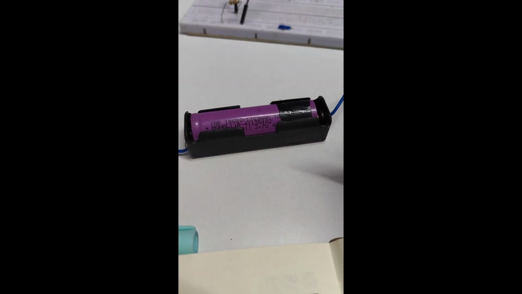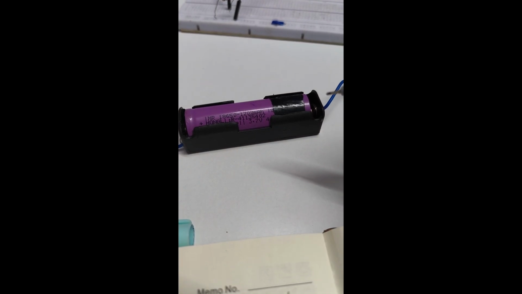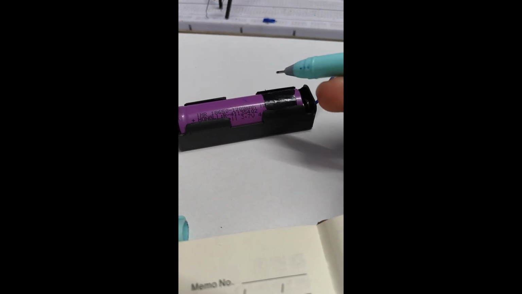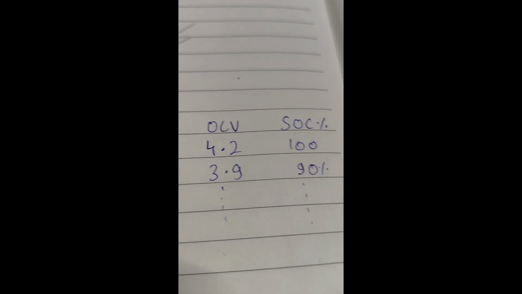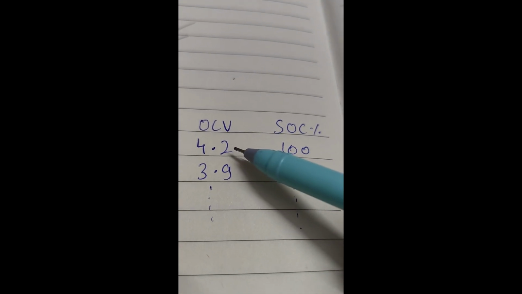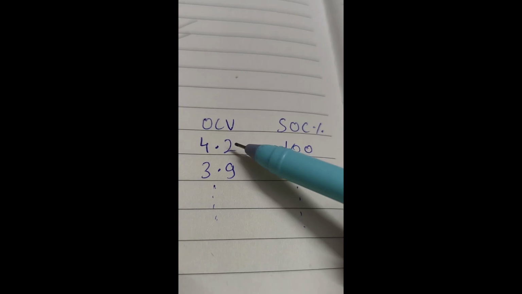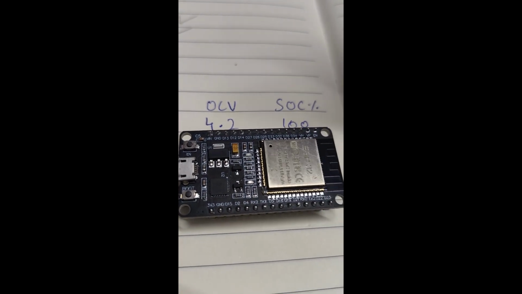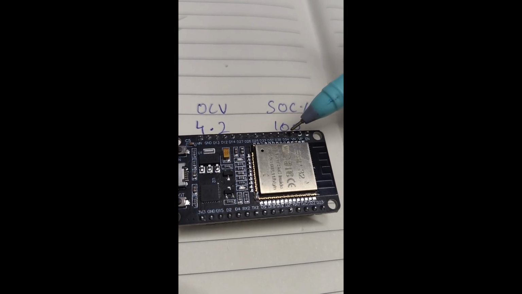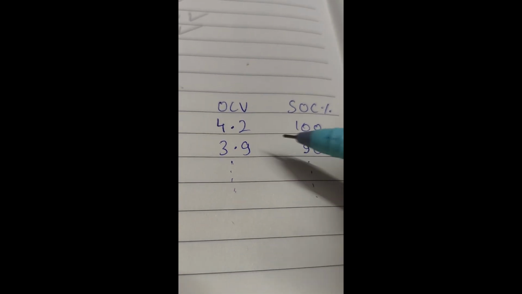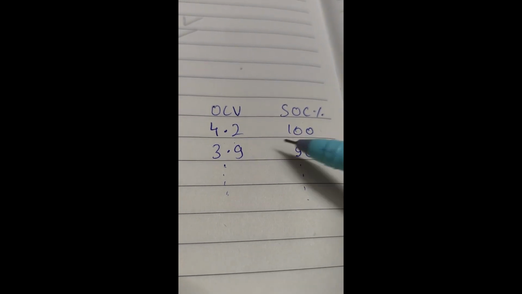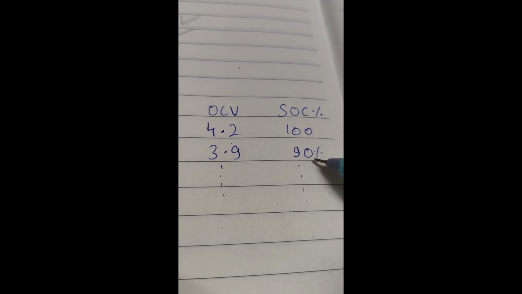So you guys might be thinking, how can we detect the state of charge of the cell by just calculating its voltage? So we are gonna do it like this. We are gonna detect the voltage of the battery through this microcontroller, through this ADC pin, and convert it into the equivalent voltage, and then assign that voltage to some state of charge, like 4.2 is 100%, 3.9 is 90% in the code.